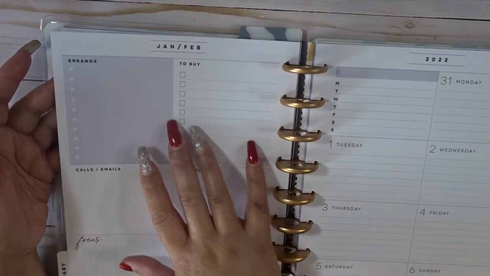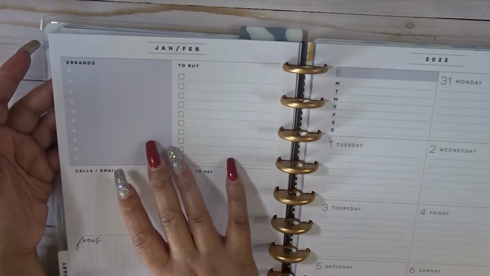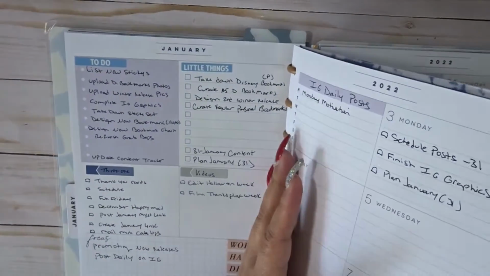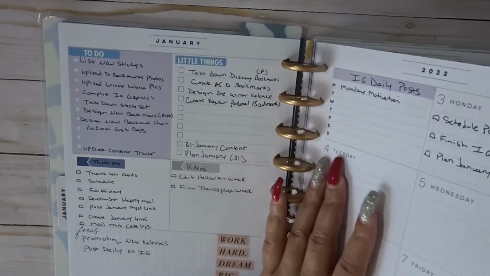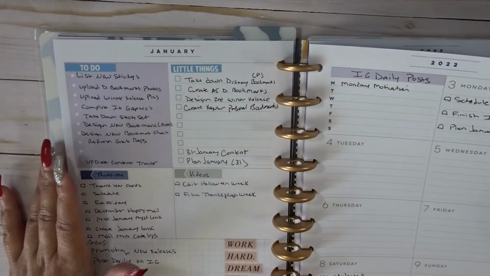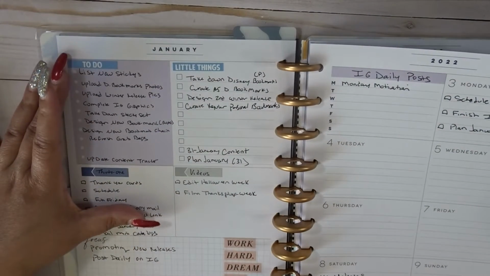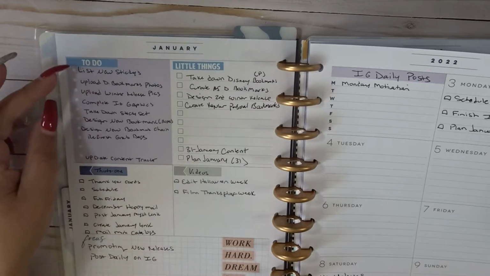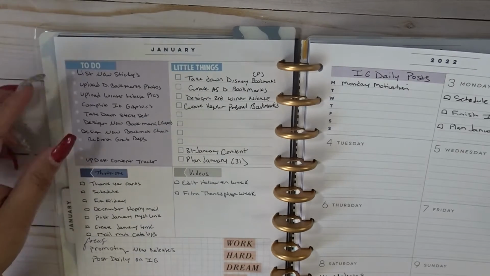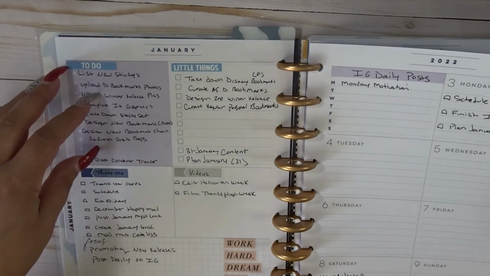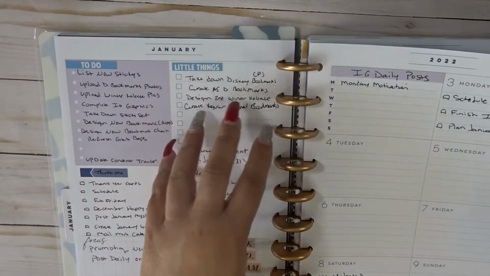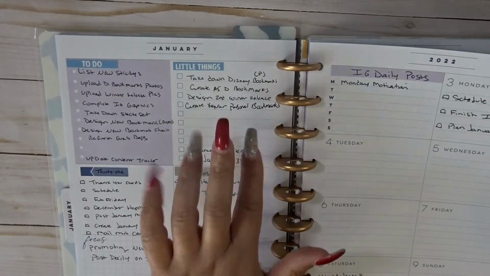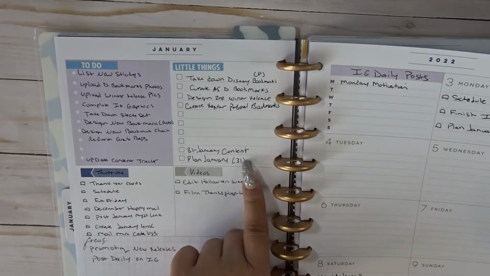I'm not going to use those sections that way. I pulled out my old Color Club subscription from Scroll Prints Co., and I did my labels myself. This section right here is for my shop business. Over here is for little things that I need to get done, either for 31 or for the shop, and I'm putting that in that section.